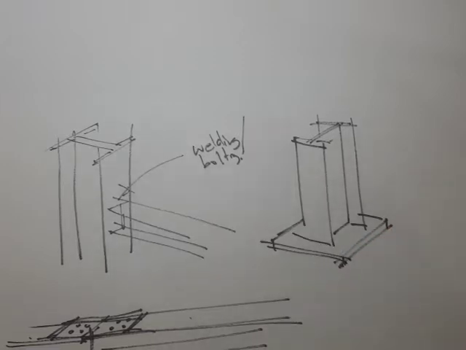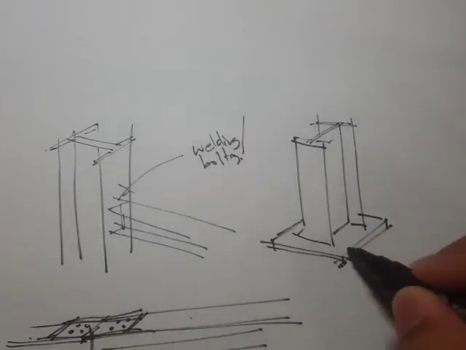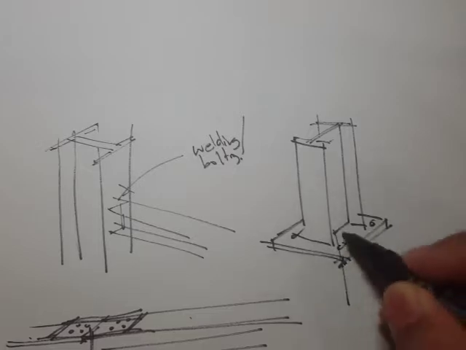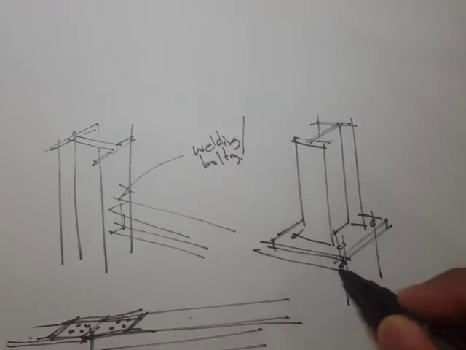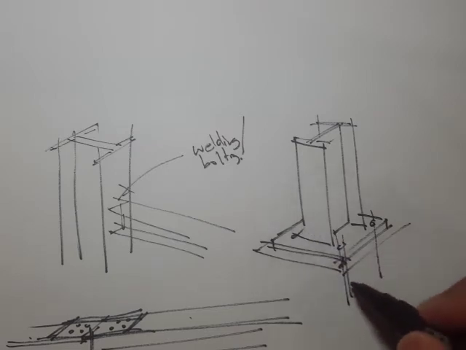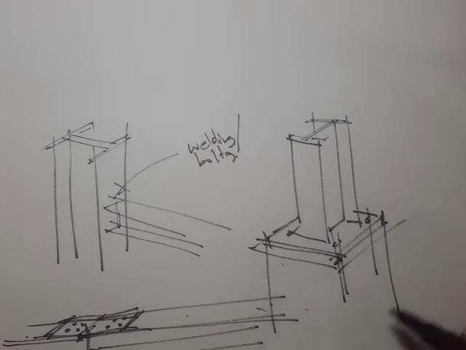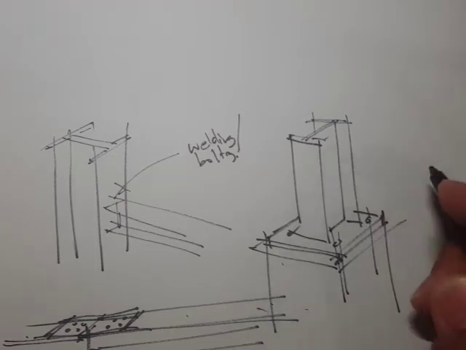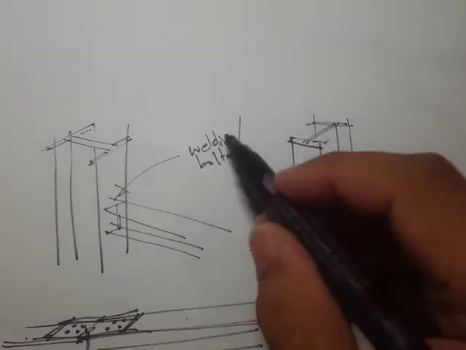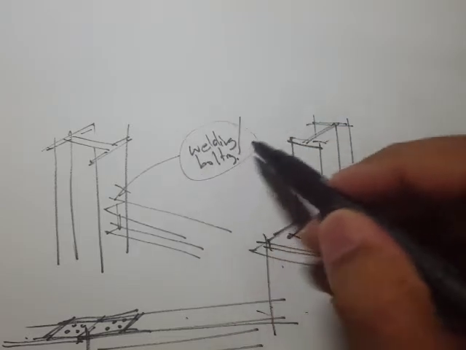It's actually welded to a plate, and then this plate is bolted to a concrete pedestal. Okay, so the point here is the design of the joints. It's either welding or bolting.